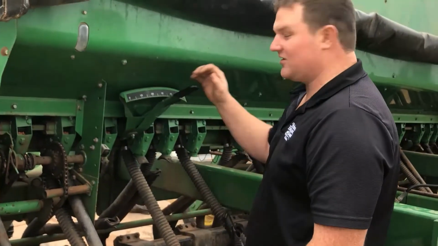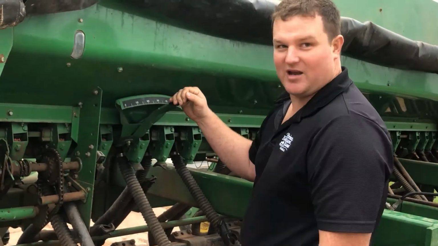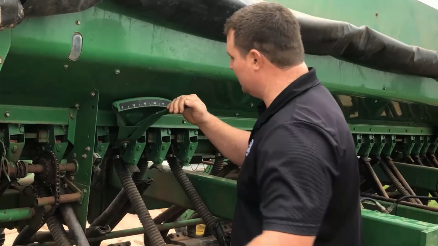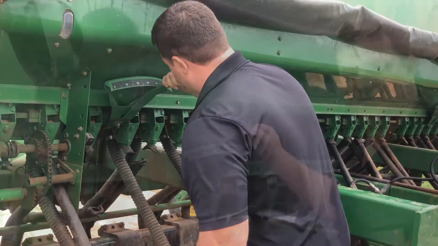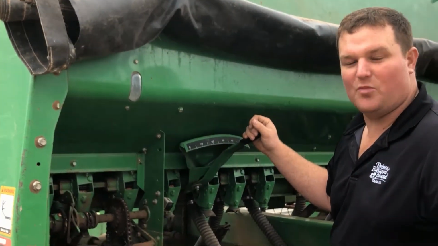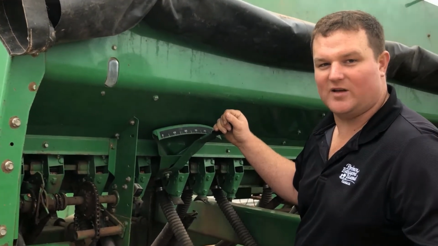So since the seeding rate was less than we want, I'm going to open up this mechanism, reattach the bags, and perform the test again. So I opened it another 5 notches, so now we'll go and rerun the test to see what we have this time.